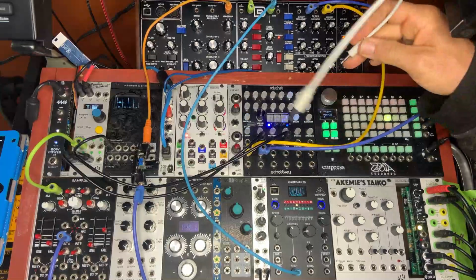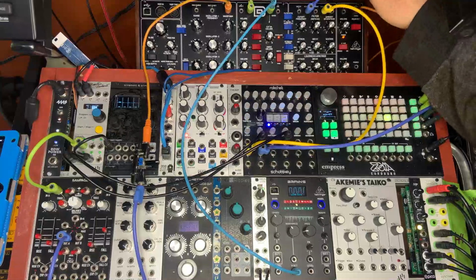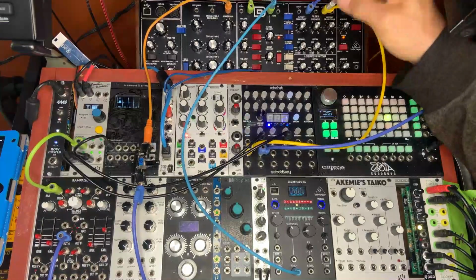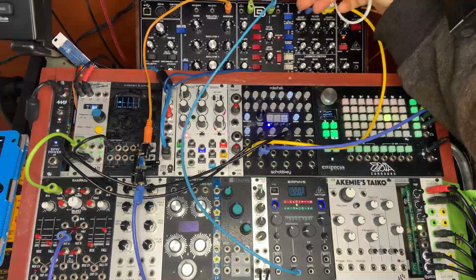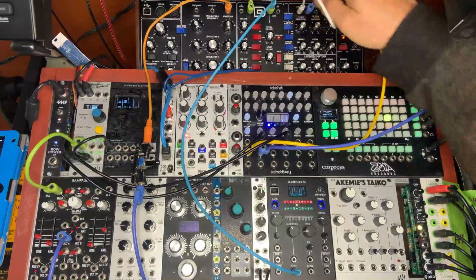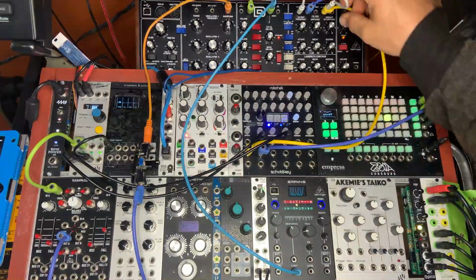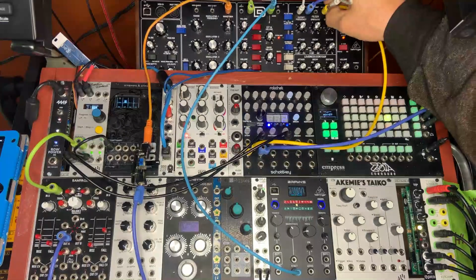Alright, now let's experiment with taking the volume gate. Let's put that right into the control voltage for the filter and see what that does. You get like a crackle. I'm not sure I love it, but let's see if we can turn that into an envelope.